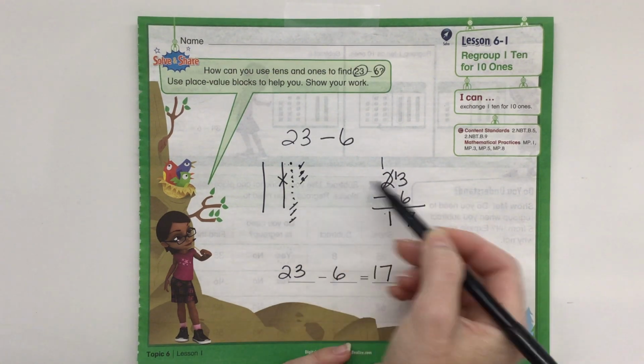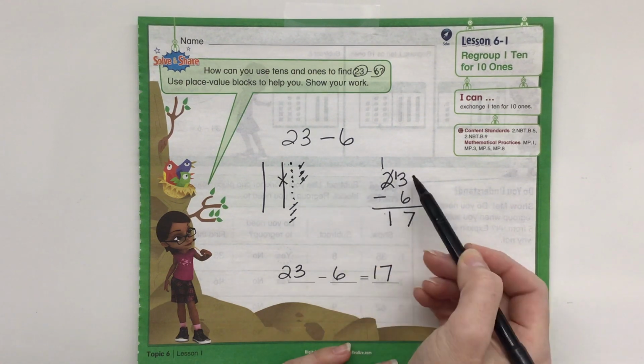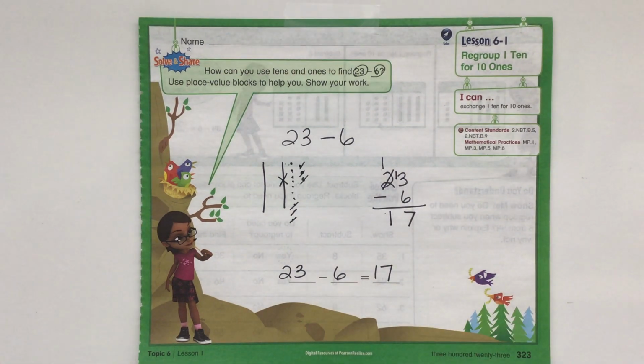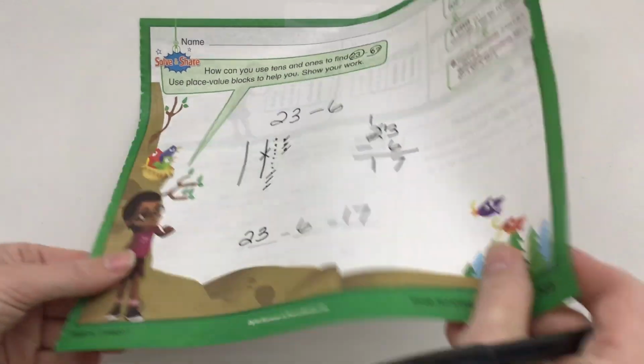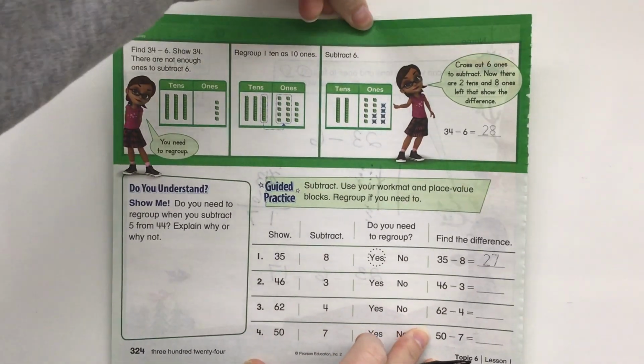2 bundles here, 2 bundles of 10. We break it apart into one bundle here and move one bundle to the ones. So that's just kind of a visual of how we're going to be working through this. We'll get to the point where we stack it and regroup it, but right now we're just going to be taking a look at how we regroup things.